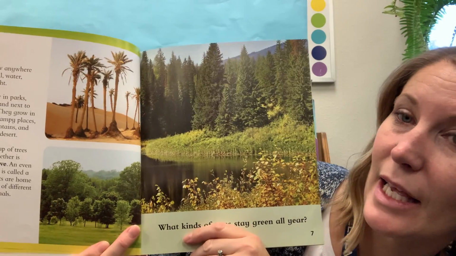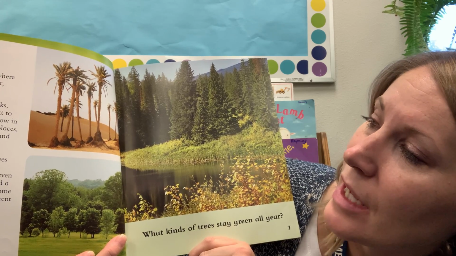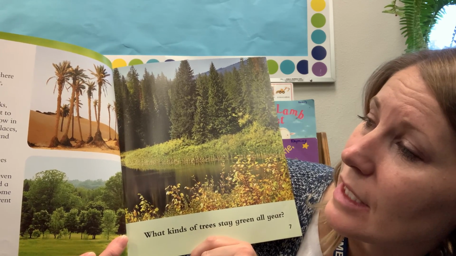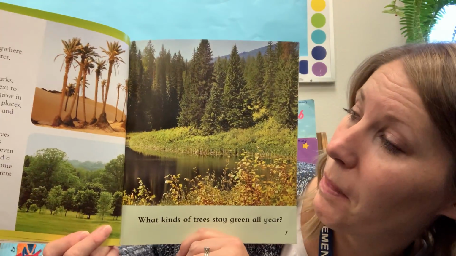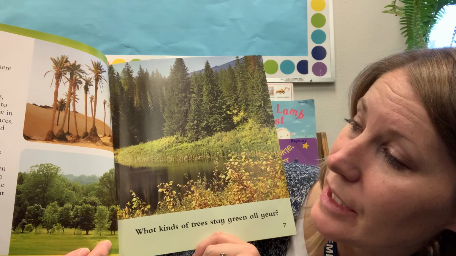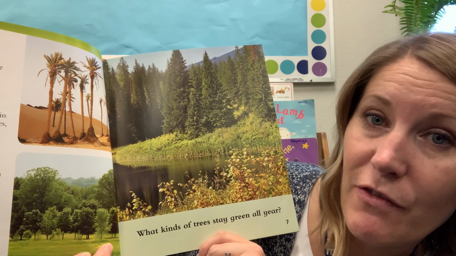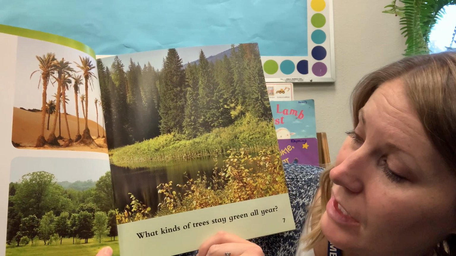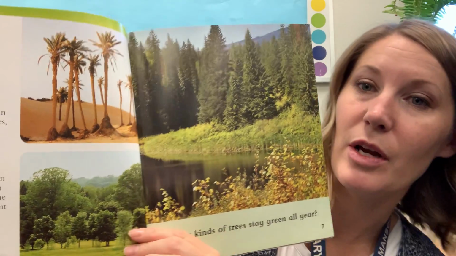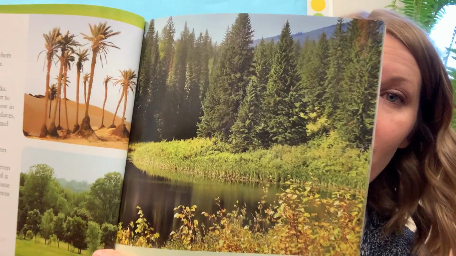Trees grow anywhere there is soil, water, and sunlight. They grow in parks, on patios, and next to sidewalks. They grow in wet and swampy places, in the mountains, and even in the desert. A large group of trees growing together is called a grove. An even larger group is called a forest. Forests are home to thousands of different kinds of animals. So there we have just a little group, which is a grove, and then a whole bunch together is a forest.